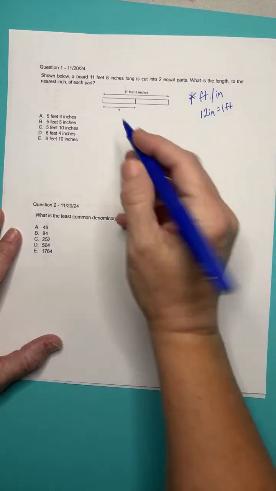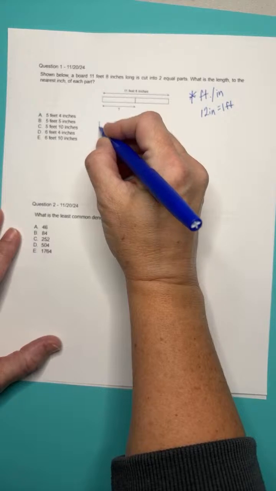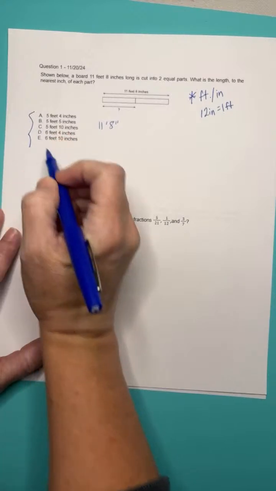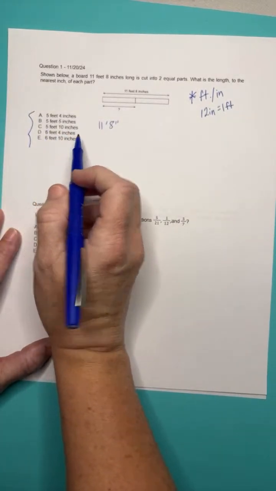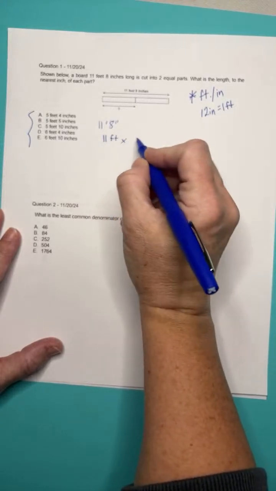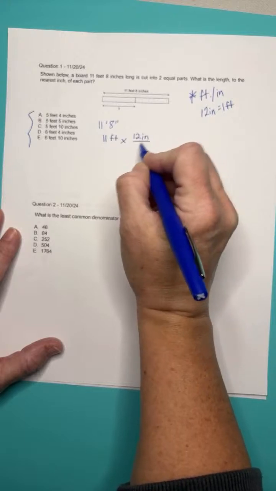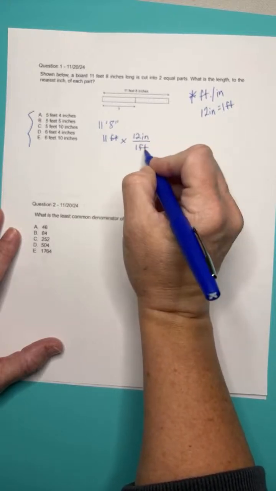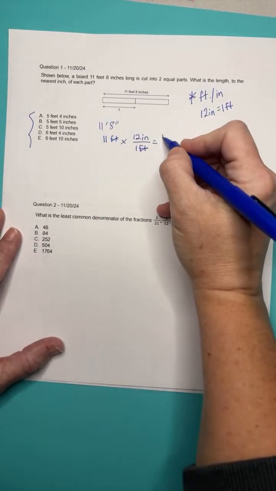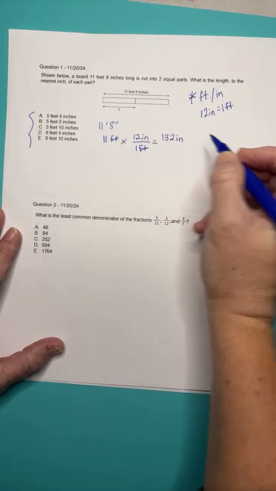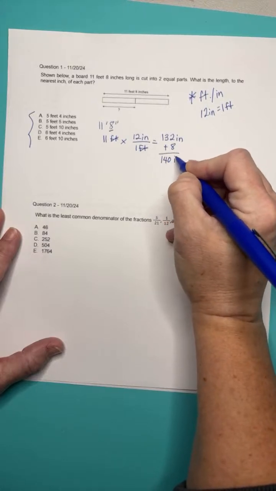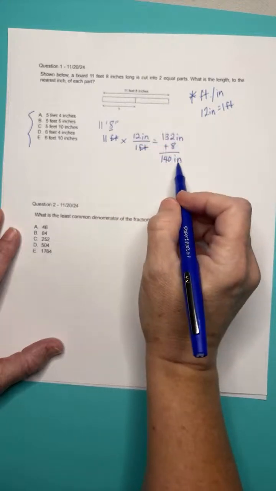The first one I want to look at is, let's convert this 11 feet 8 inches all into inches. When we look at our answer choices, we're in feet and inches, and we're going to have to convert back, but let's just start off. When we have 11 feet, using this conversion, we know that there are 12 inches in 1 foot. And so that way we can get our feet to cancel out. We're going to say 11 times 12, and that is equal to 132 inches. But don't forget, we have this 8 inches, so I'm going to add that on. That's 140 inches, the length of this board in inches.